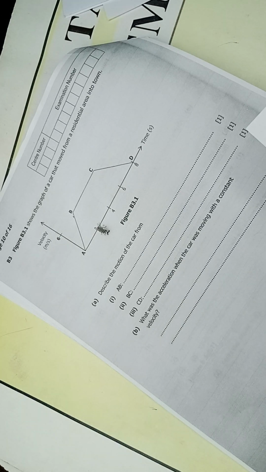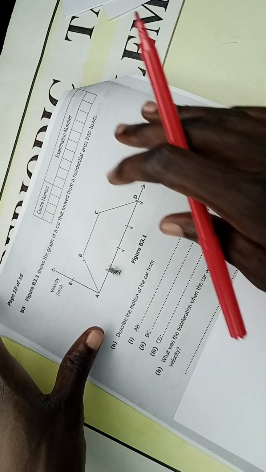All right, in this revision, we are going to look at a question in Science Paper 1, Physics. The year is 2022. The question we are considering is question B3. Okay, so let's go through this question.